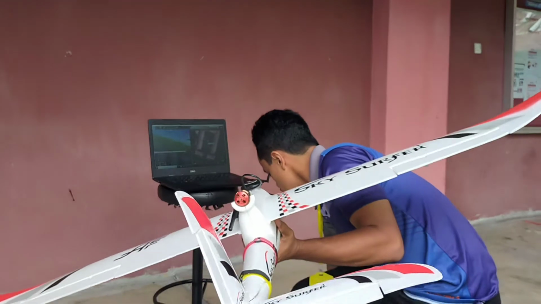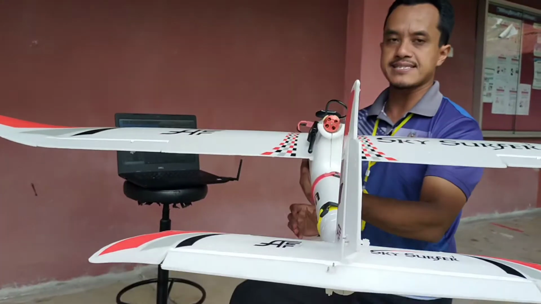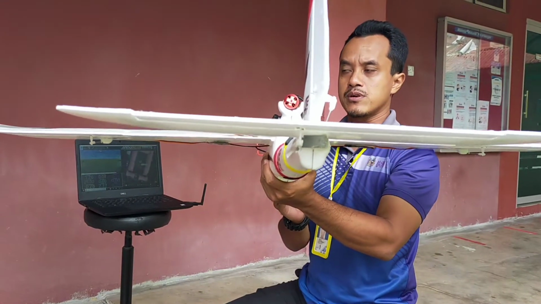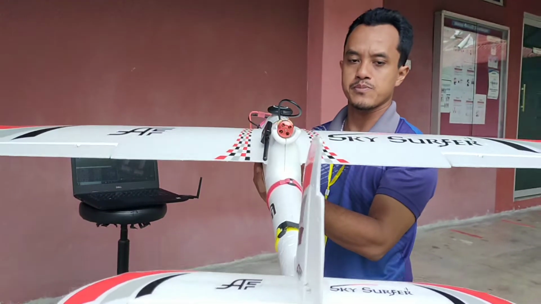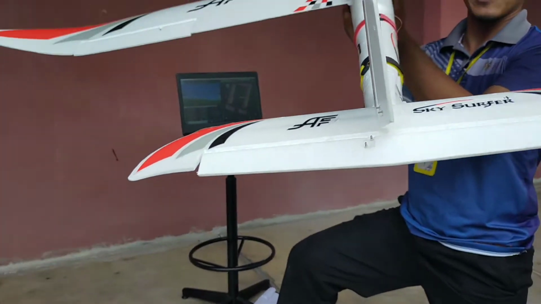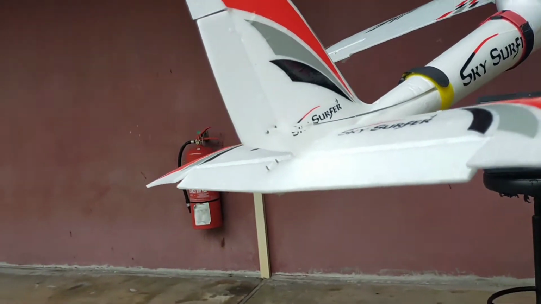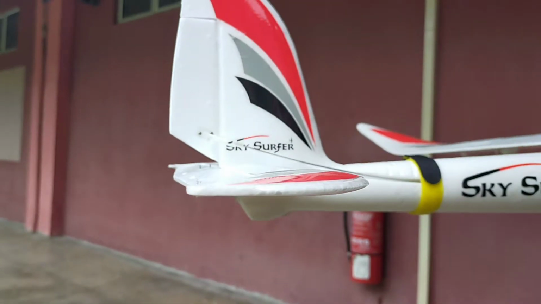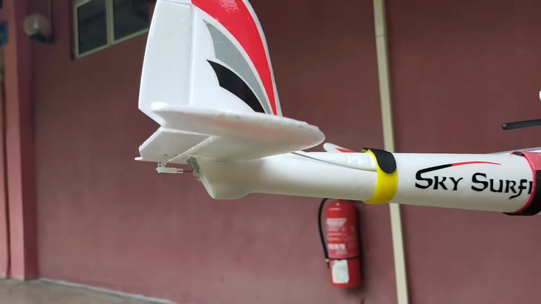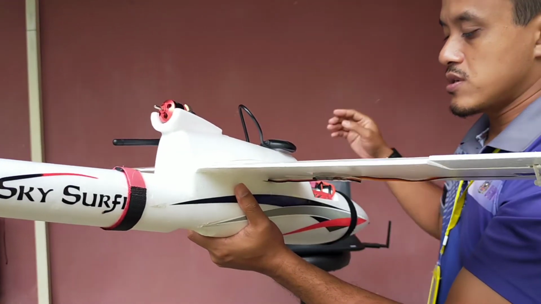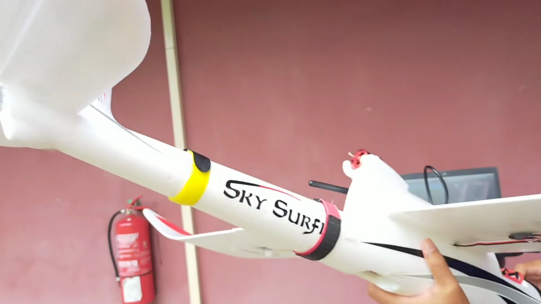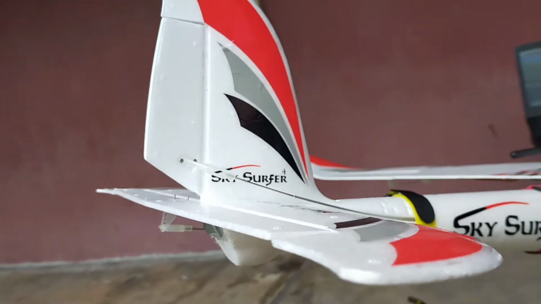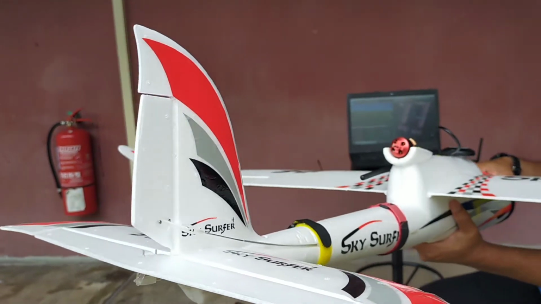So now we'll click the flight mode to stabilize. As you can see, if I pitch the aircraft up, the elevator is pushing down, so it wants to hold the aircraft stable. When I push the aircraft down, you can see the elevator moving up automatically without me controlling the remote.